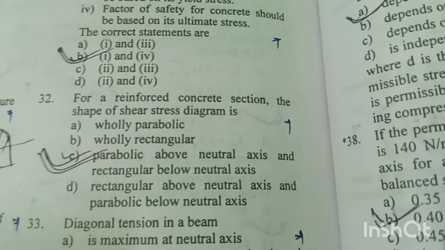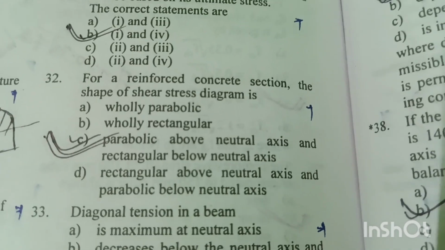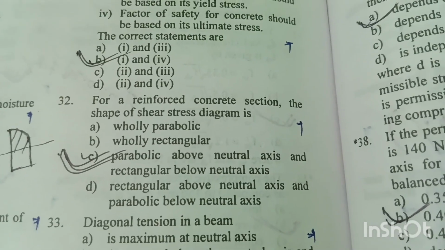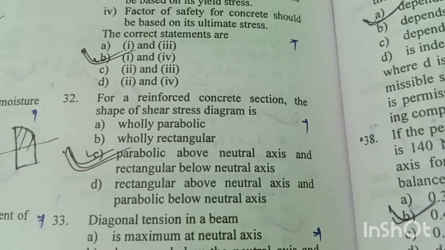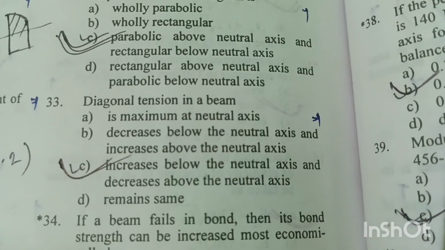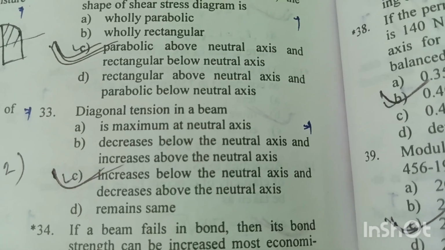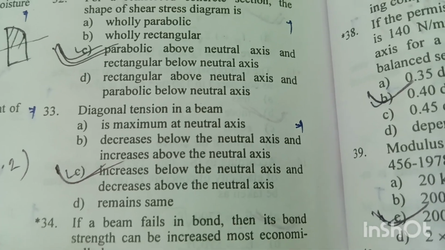Question number 32. For a reinforced concrete section, the shape of shear stress diagram is parabolic above the neutral axis and rectangular below the neutral axis. Option C is right answer. Question number 33. Diagonal tensile in a beam increases below the neutral axis and decreases above the neutral axis. Option C is right answer.